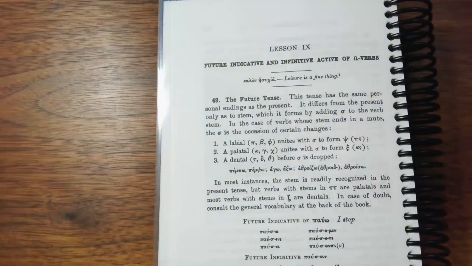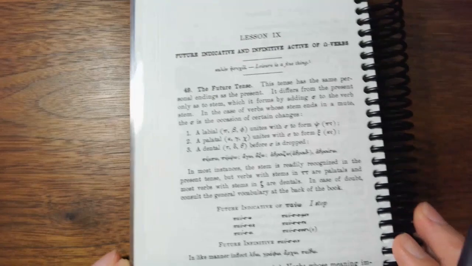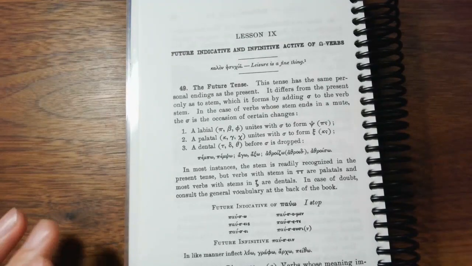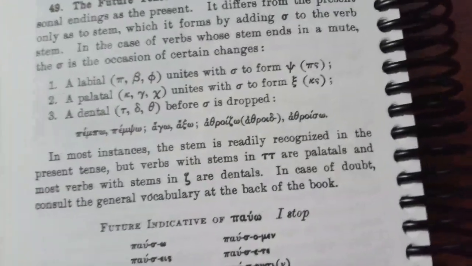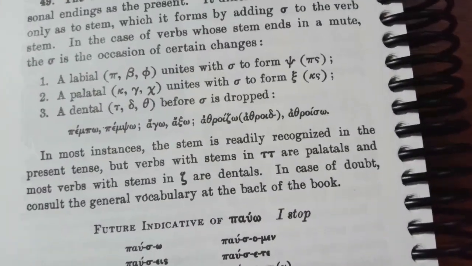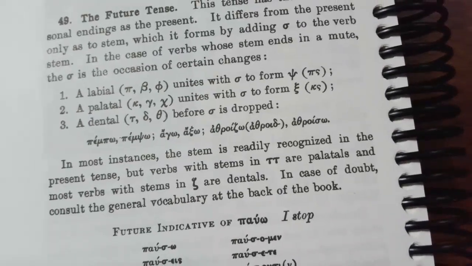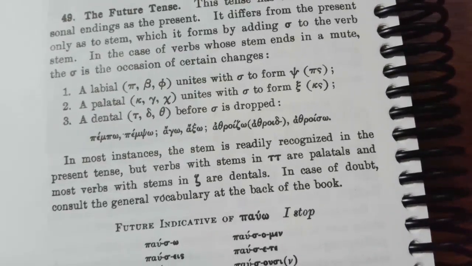All right, so let's talk about principal parts real quick. So in Greek, in Latin, let's talk about Latin for a second. So in Latin, you have four principal parts, right?